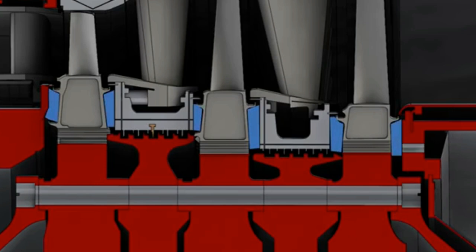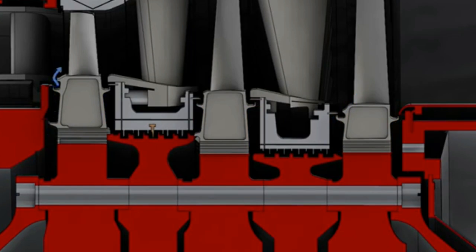These spaces are called the wheel space. The first stage forward wheel space is cooled by compressed air leaking from the high-pressure packing at the forward end of the inner barrel. The first stage aft wheel space is cooled by the compressor discharge air supplied through the second stage nozzle. The second stage forward wheel space is cooled by a portion of the first stage aft wheel space cooling air, which passes through the labyrinth and brush seal.